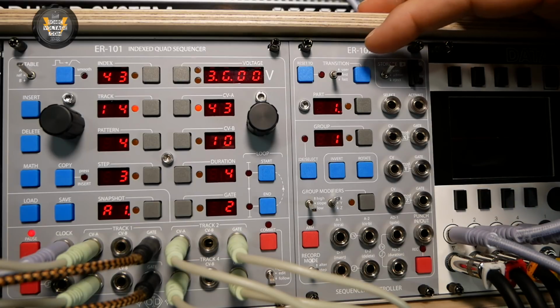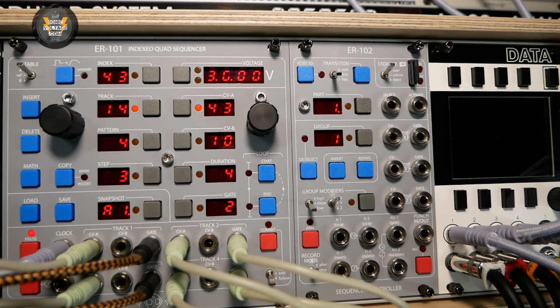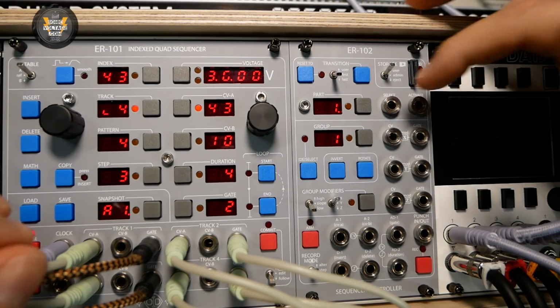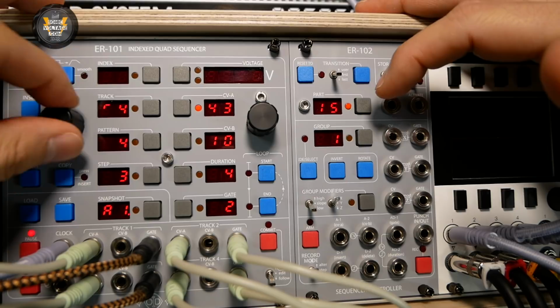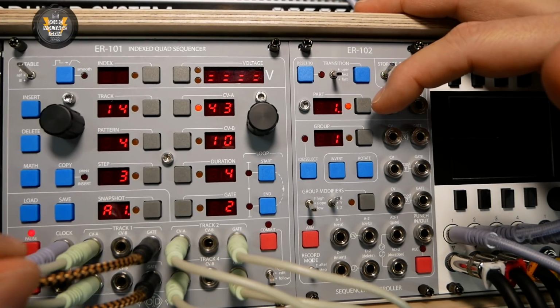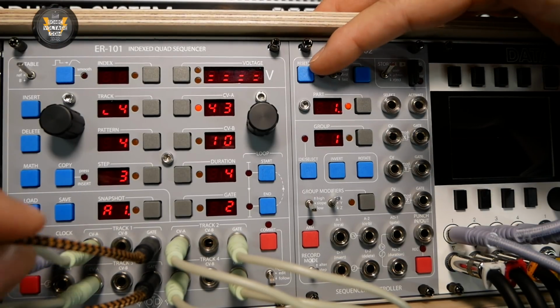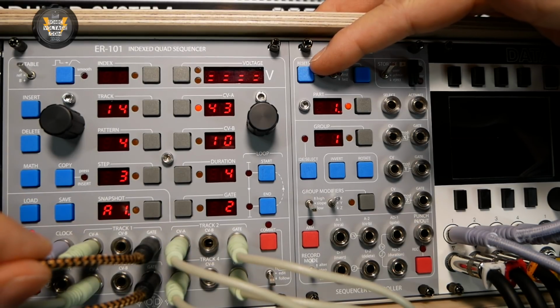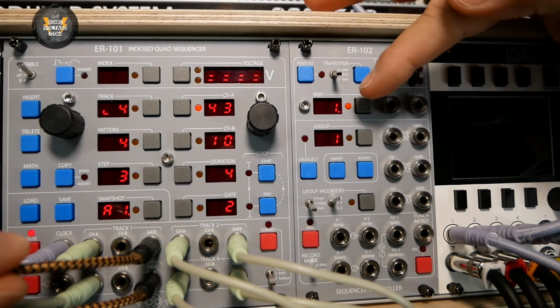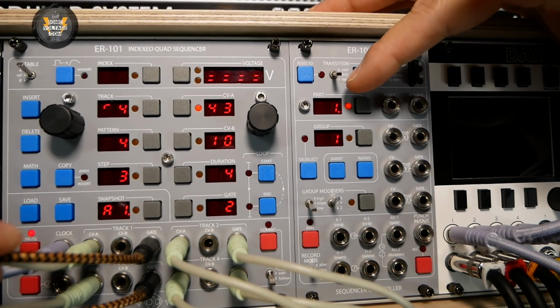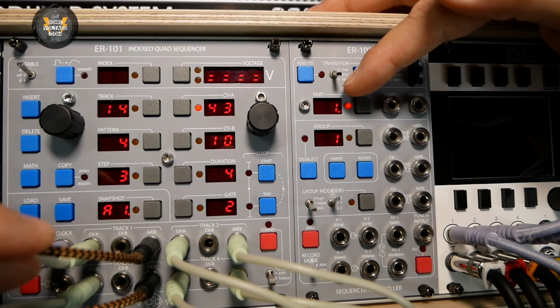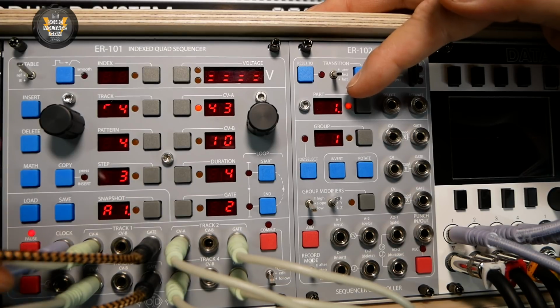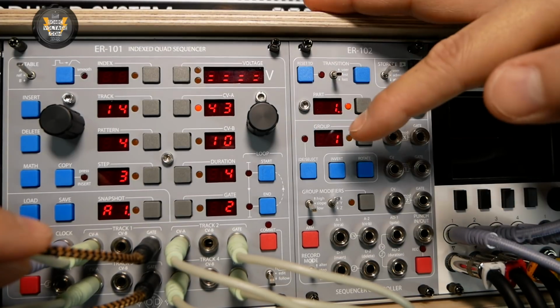So this is where the 102 comes in, adding enhanced flexibility in how you play and how you arrange your patterns. Because with each of these 99 custom parts, you can have an individual start point per each track. So when I launch part 1, let's say, this track may start from pattern 3 straight away. It doesn't have to do 1, 2, 3, and then loop 3. It will start from 3. And I don't even have to have a loop. You can just carry on.